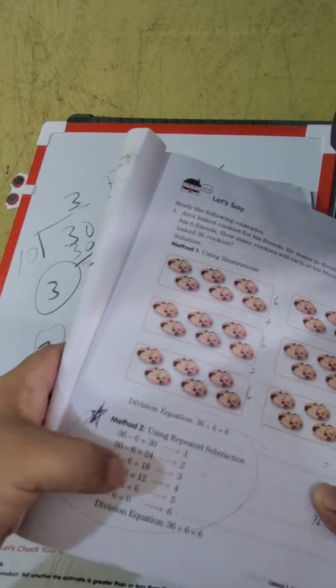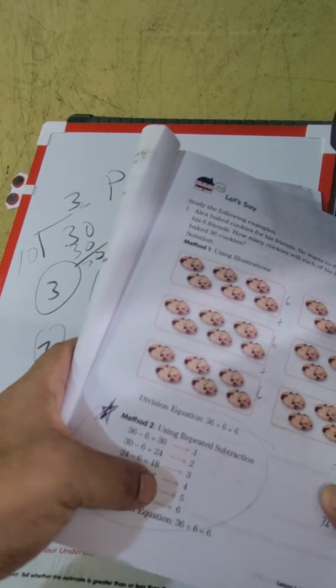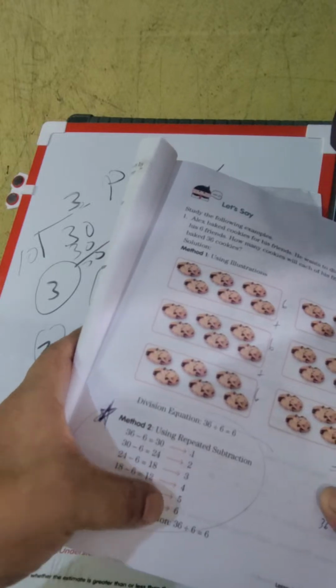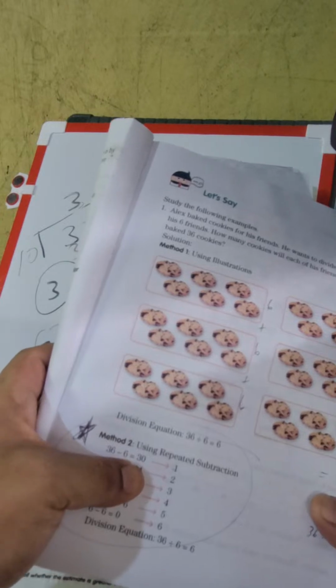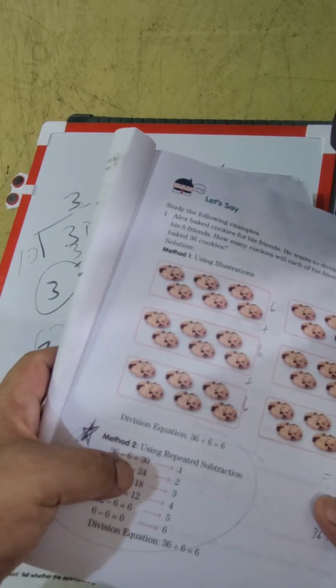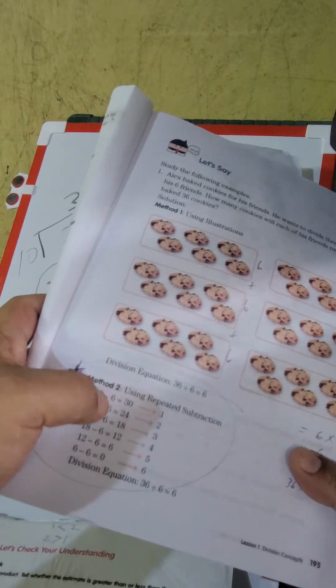24 minus 6 is 18. 18 minus 6 is 12. 12 minus 6 is 6. And 6 minus 6 is 0. So each equation here is actually the equivalent of a friend. So 6 cookies went there, 6 cookies went here, 6 cookies went here. 6. So it's 1, 2, 3, 4, 5, 6.